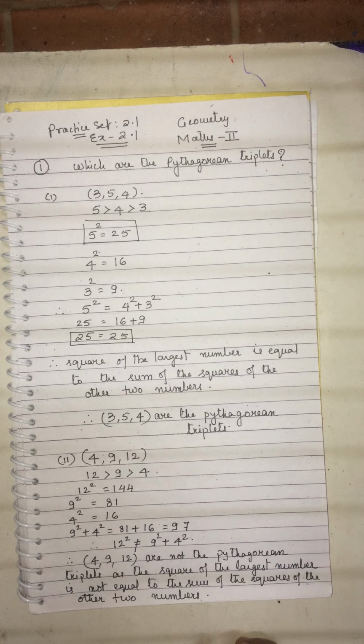So this statement has to be written once and again whenever you are solving the question, because it has to be understood, and the statement answer is very important.